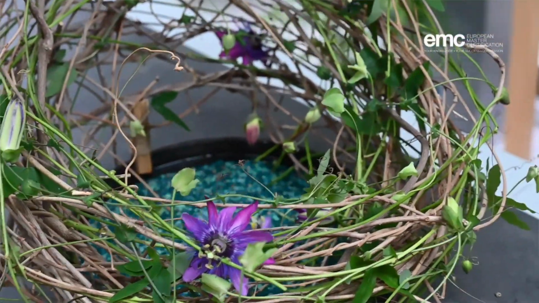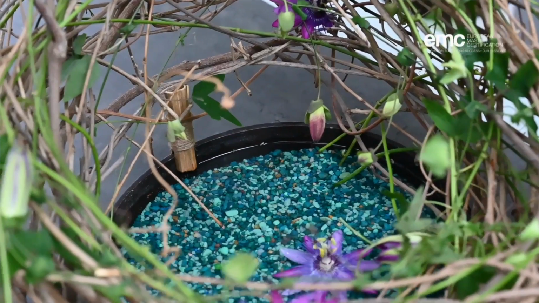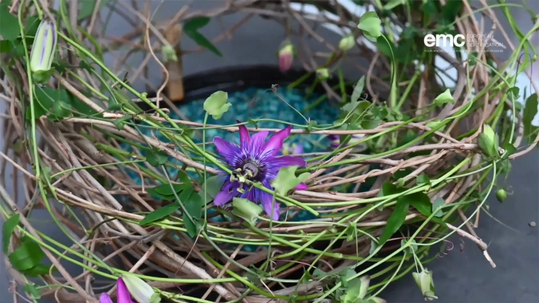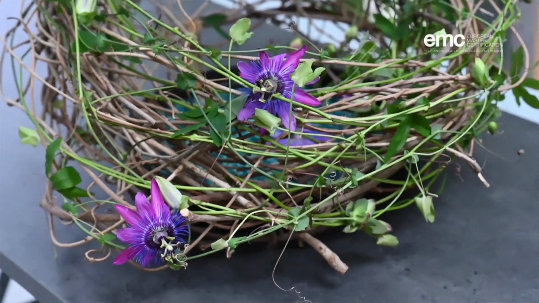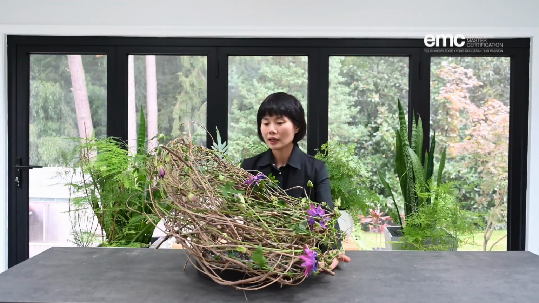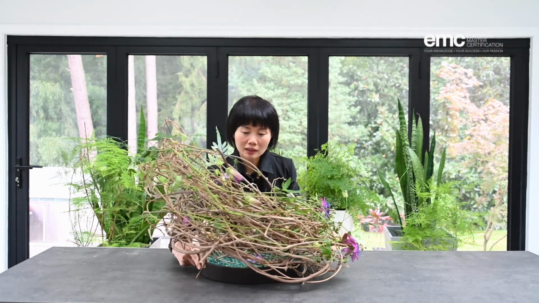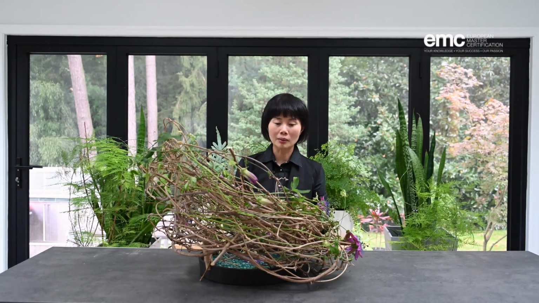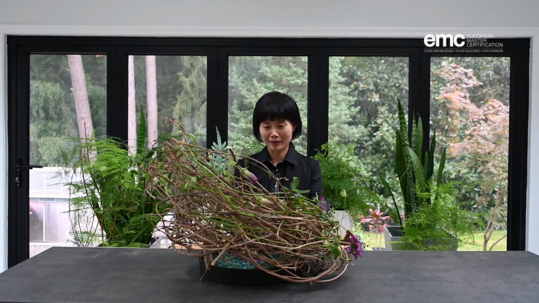I just use a shallow dish to support this construction. And you can see that by just placing this construction on top of the dish, it's not interesting enough.